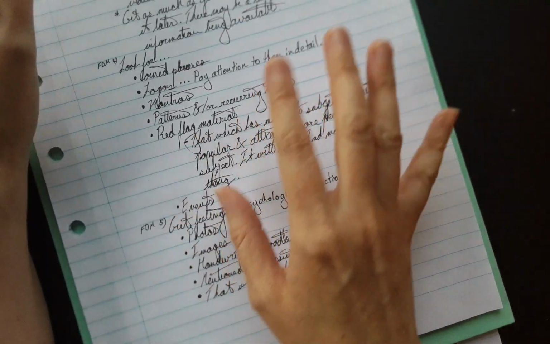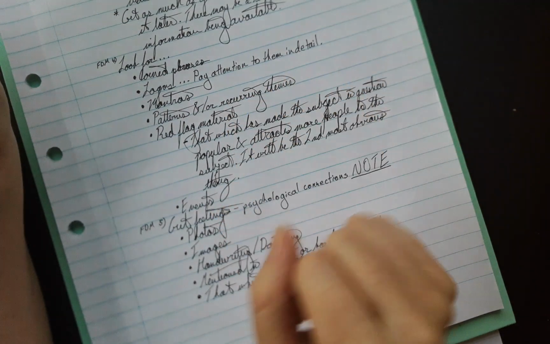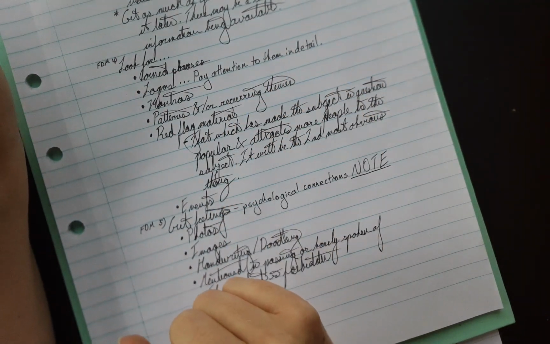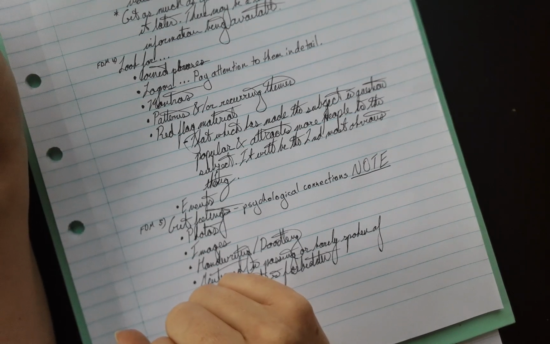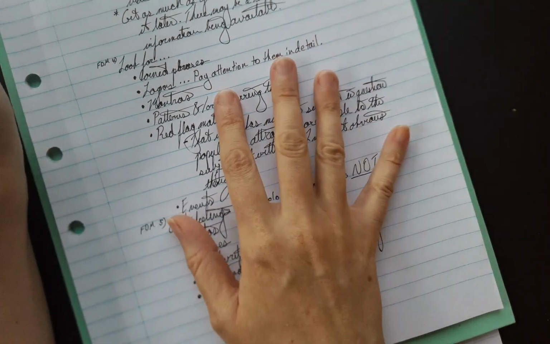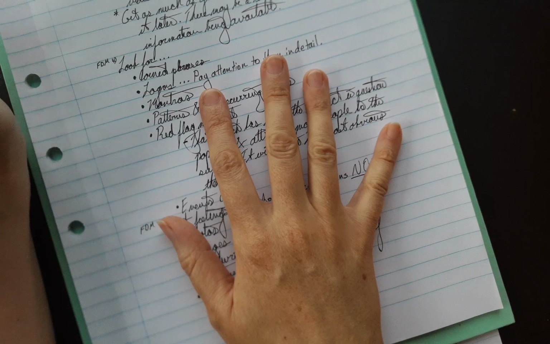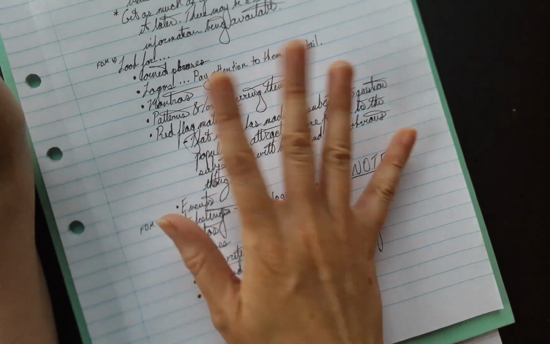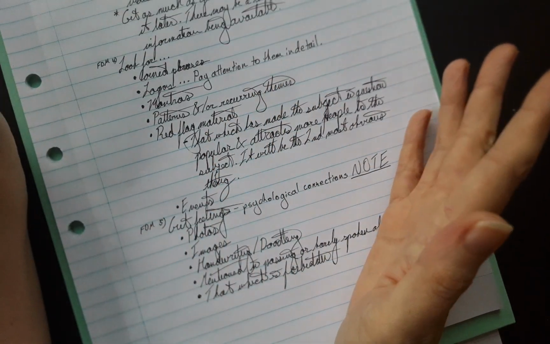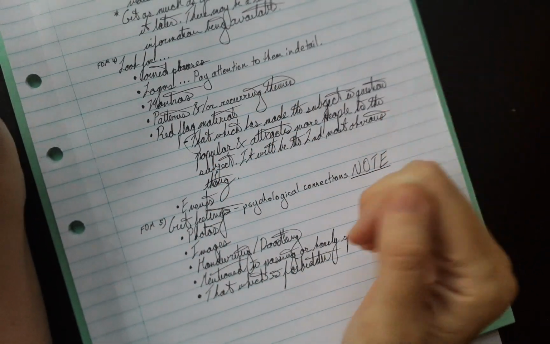Red flag material, what the heck is that? Okay, you can see here written, it is that which has made the subject in question popular and attracts more people to the subject. It will most often, by the way, be the second most obvious thing. Now, in this particular game, we find that color is the most obvious theme. I will leave it up to you to decide what is the second most obvious theme.